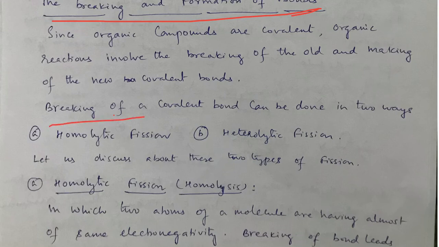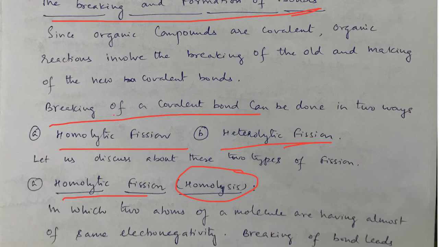That breaking of a covalent bond can be done in two ways. One is homolytic fission, another is heterolytic fission. Homolytic fission is also called homolysis. Homo means same, lysis means breaking, so the meaning is very clear. Consider A and B, two atoms in a molecule, both having almost the same electronegativity. When both atoms have the same electronegativity, the bond can undergo homolytic fission, right?